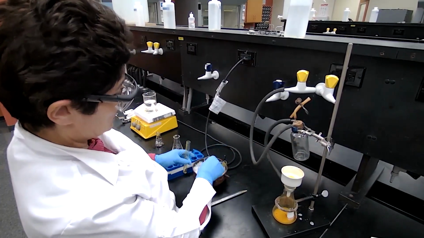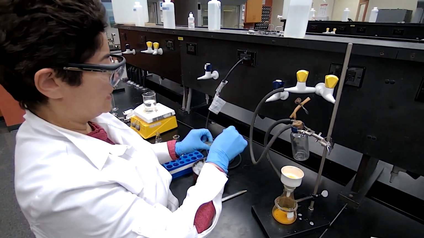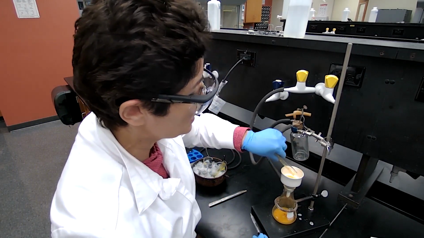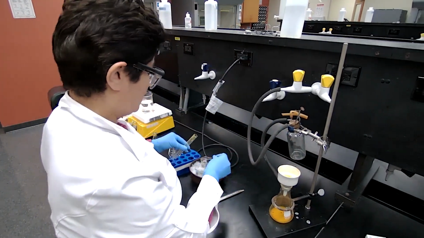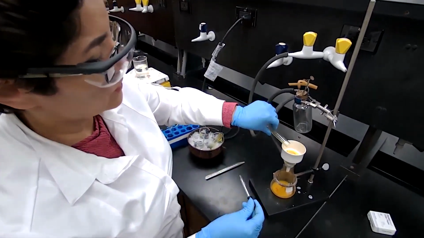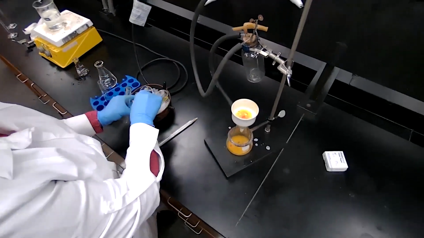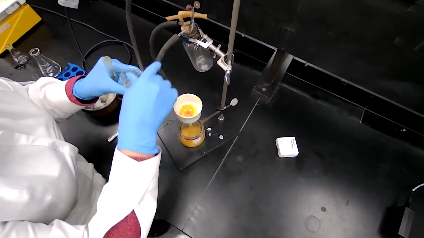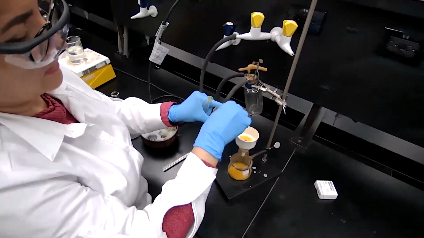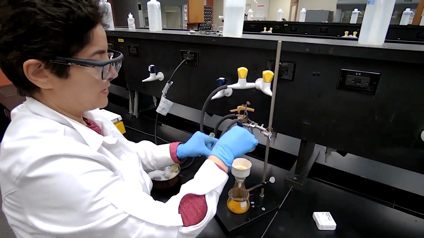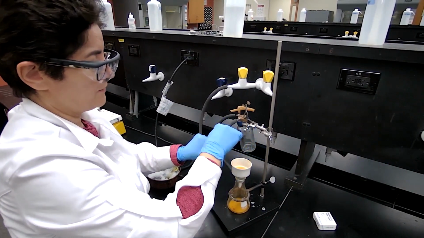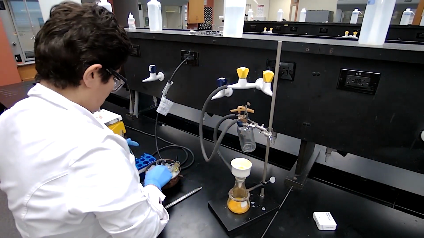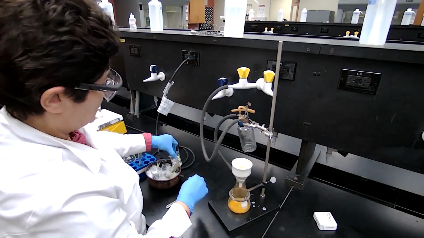These crystals first are going to be washed with cold sodium bicarbonate to remove any acid that is left from the reagent. We're just going to add about 5 milliliters, not much, of the sodium bicarbonate to wash. I already used about 2 droppers full to wash it. The better practice would be to add the solvent while the vacuum is off and then turn on the vacuum. Then we wash with cold water.